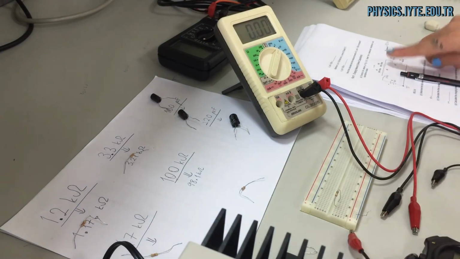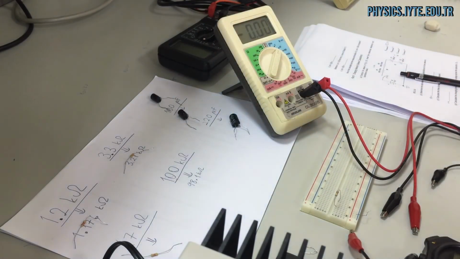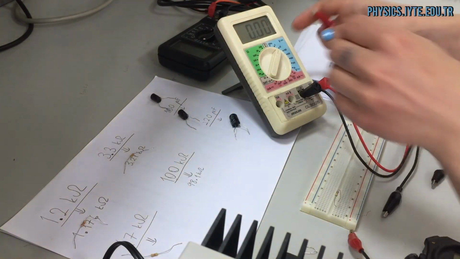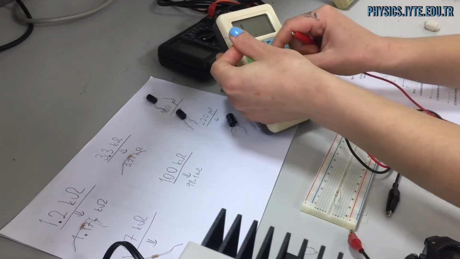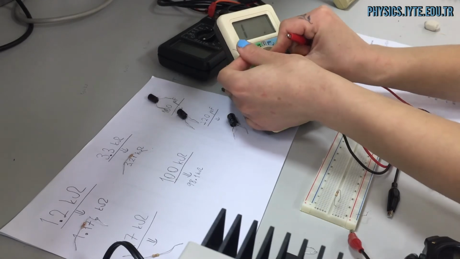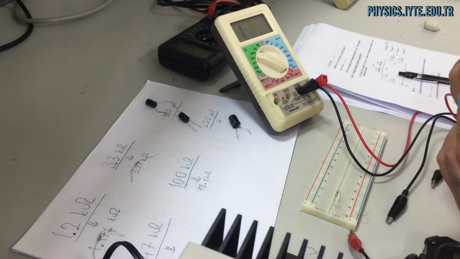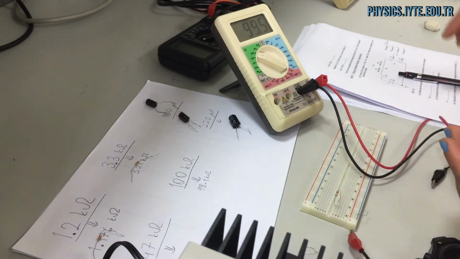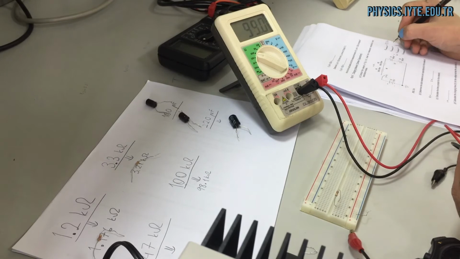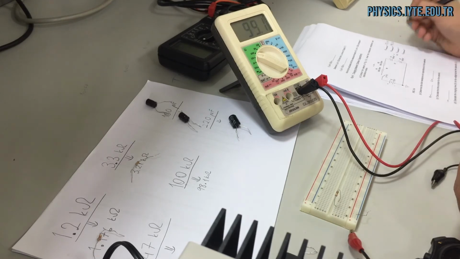As a second resistor, another 100 kilo ohm resistor will be used, and for that one, we can write 99.1 kilo ohm.